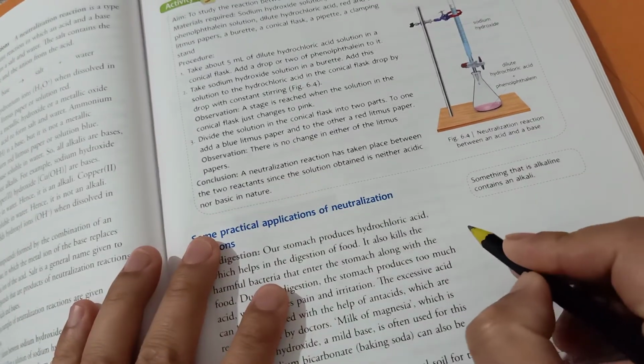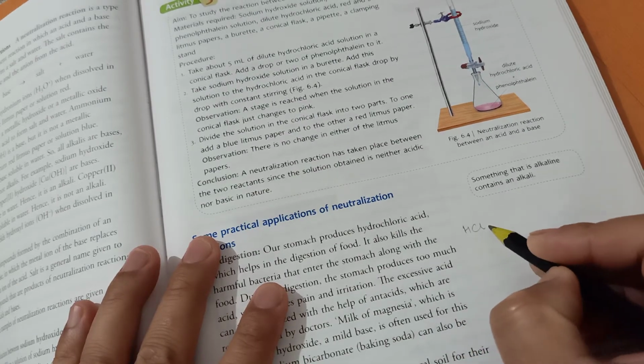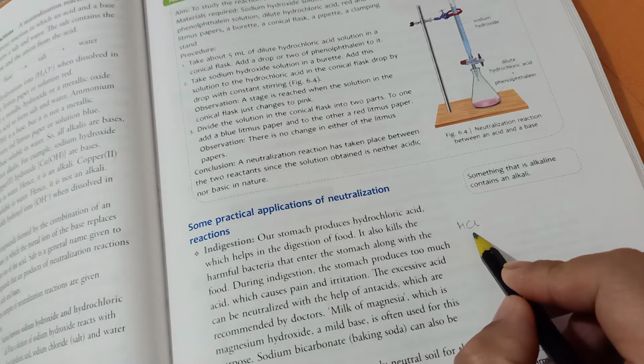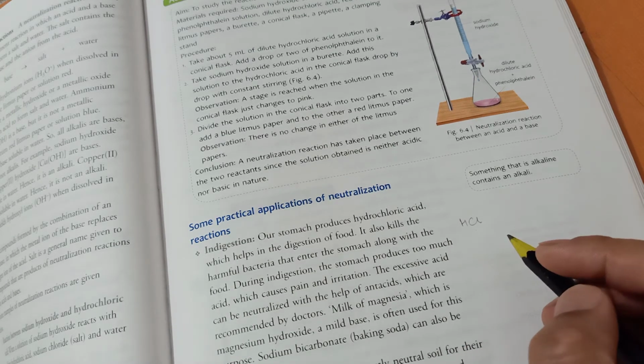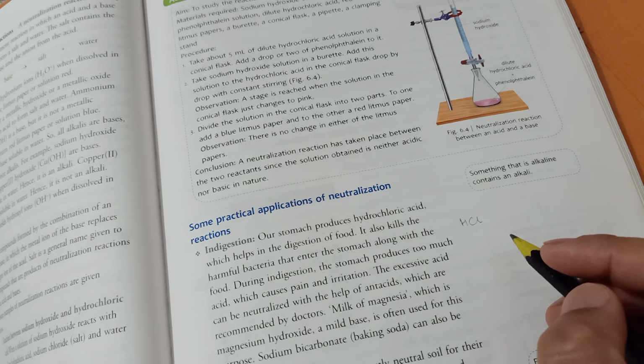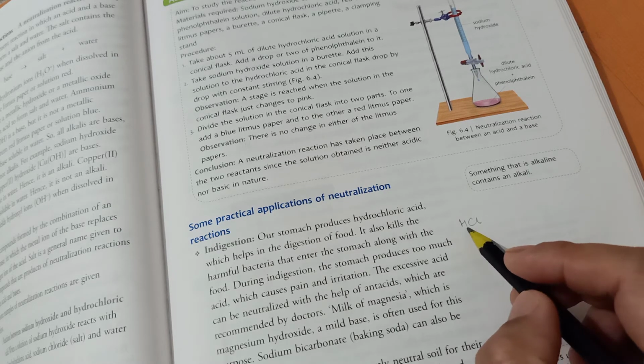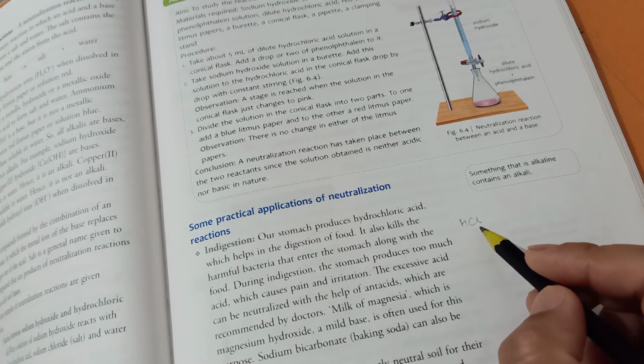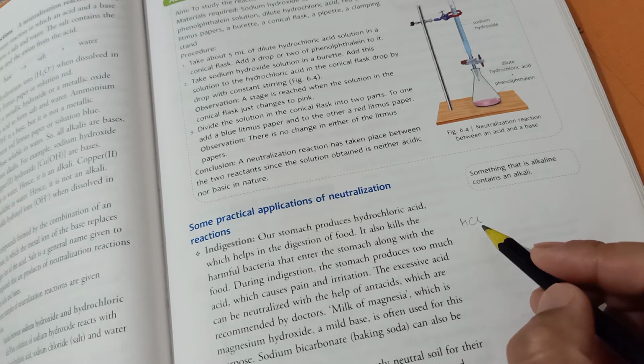So in our stomach, hydrochloric acid gets formed, and this hydrochloric acid helps in the further digestion of the food that we eat. Now sometimes what happens is our gastric gland produces too much hydrochloric acid. So at that time we say that we are suffering from acidity. That means there is more acid than usual, and this causes pain and irritation in our stomach.